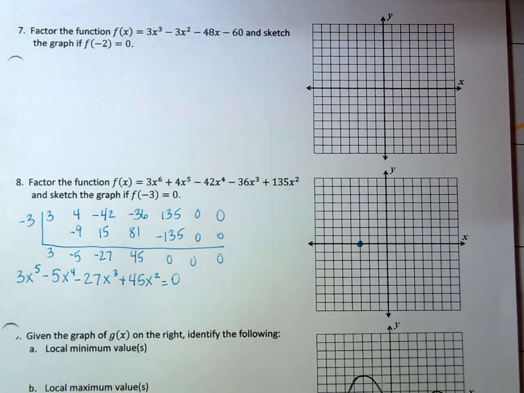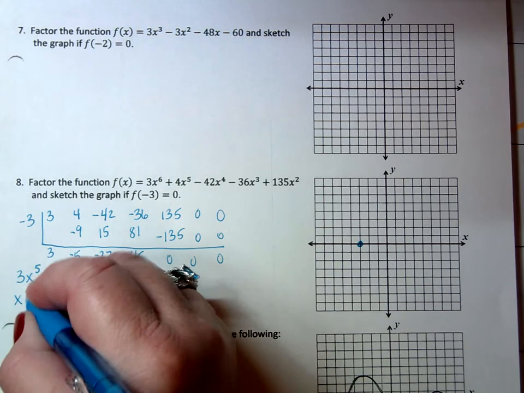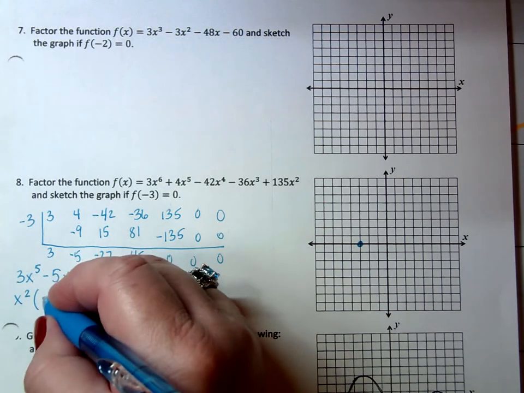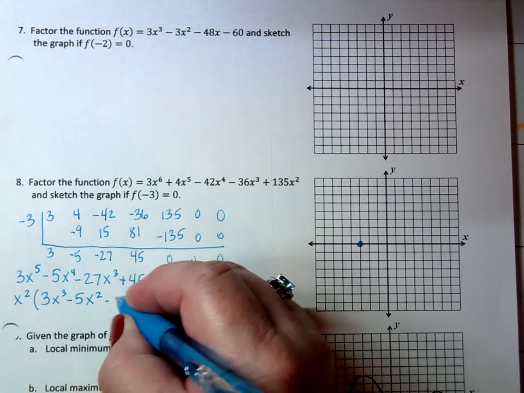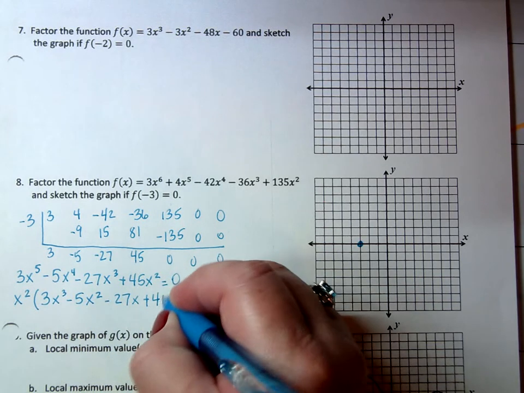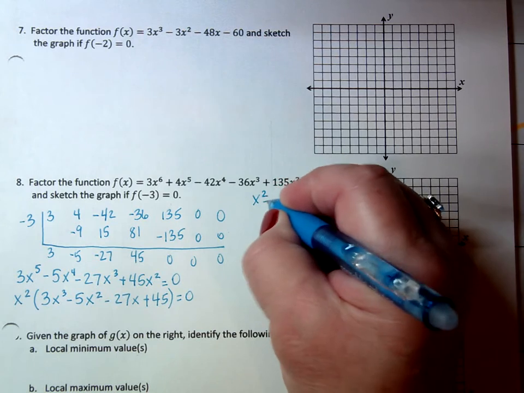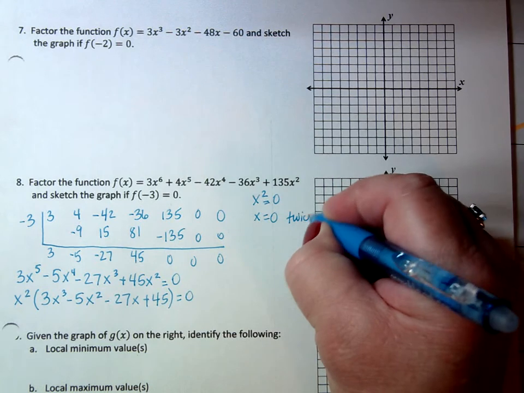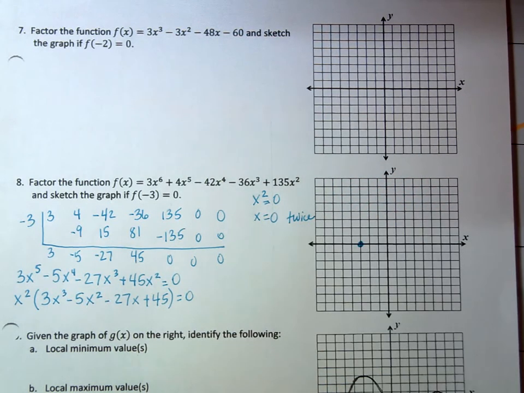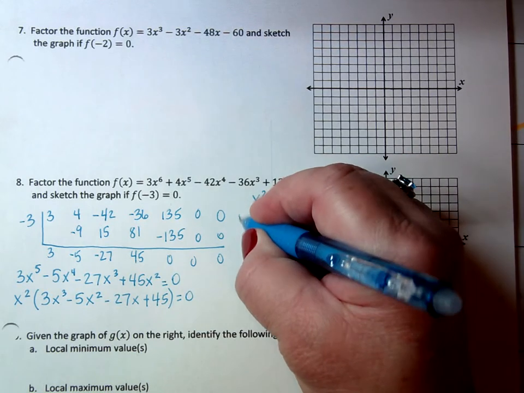The first thing I see is everybody has an x squared, so I can take that x squared out before I get into the next step of factoring. So I get 3x cubed minus 5x squared minus 27x plus 45. And so currently I know I have x squared equals 0, which means x equals 0 twice. It has a multiplicity of 2, right, because of the square. That means it's going to be tangent at that place. So I know all those pieces just from that.